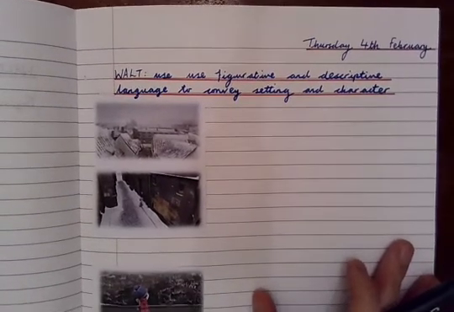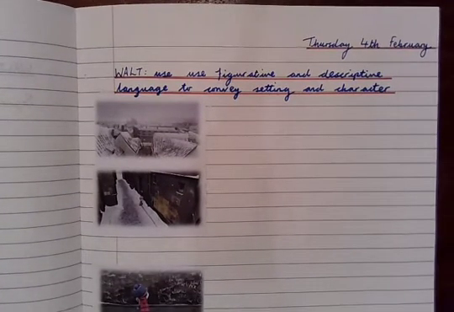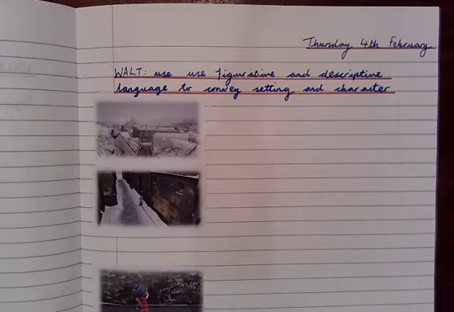and our learning objective. That is, we are learning to use figurative and descriptive language to convey, that means to show, setting and character. Figurative language is language that doesn't have its literal meaning. So, for example, idioms are figurative language, as are personification. Personification is also a type of figurative language, as are similes and metaphors. It's the kind of language that goes beyond the literal meaning of words to get a message or a point across. And I know lots of you are really familiar with using it from year 5.